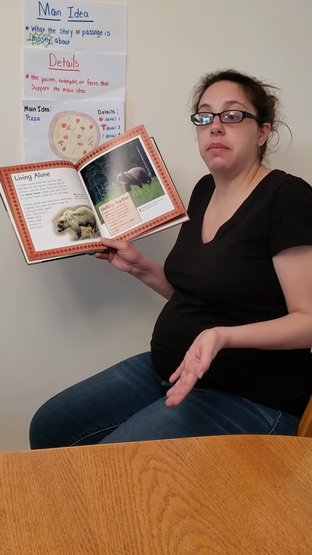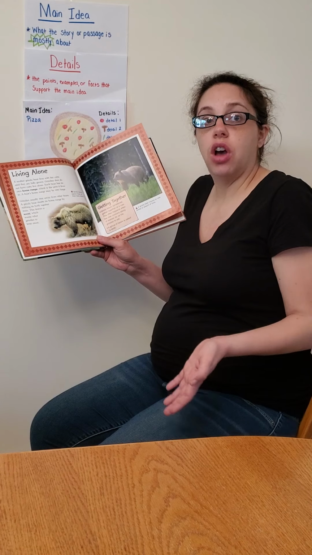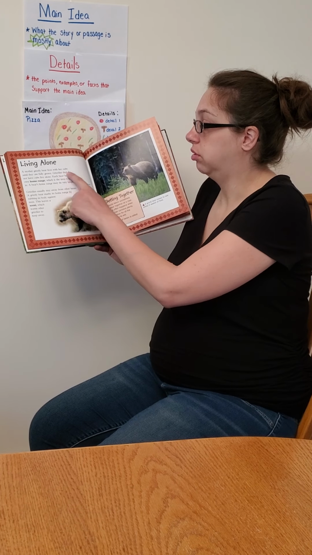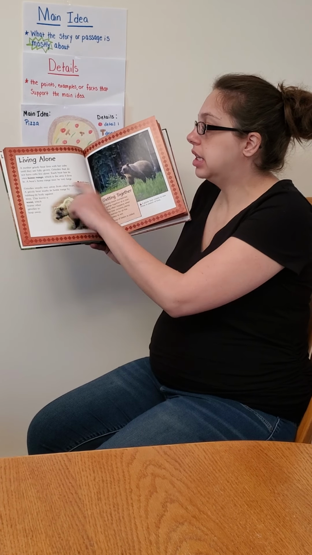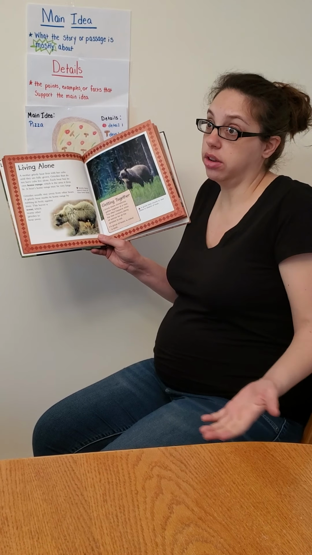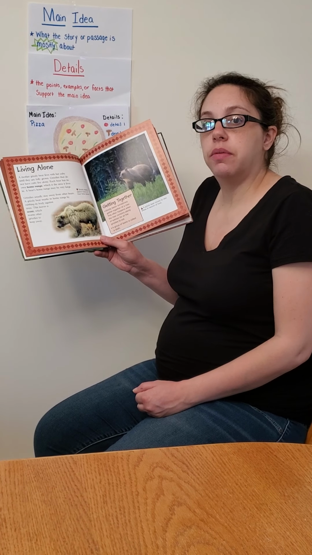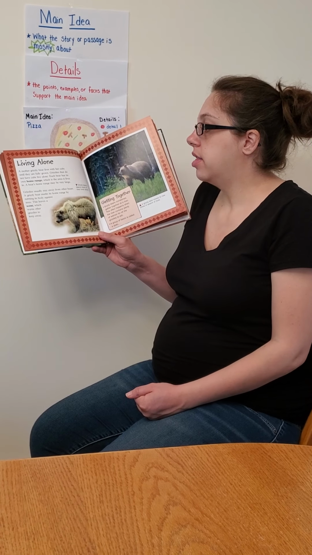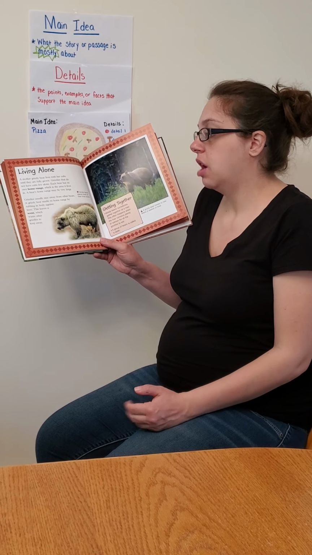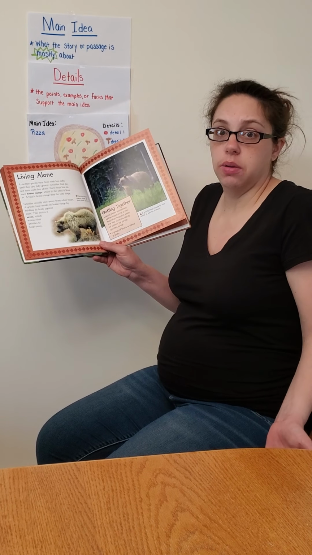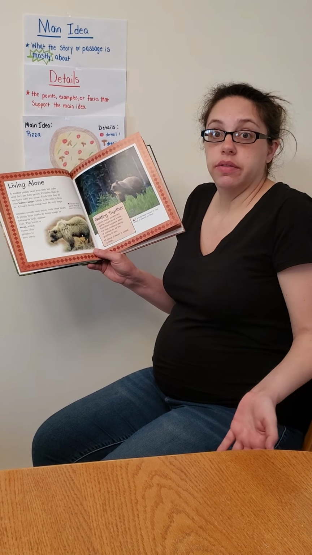What are details to support that main idea that grizzly bears live alone? The first one, grizzly bears that do not have cubs live alone. Right there. Another detail is that grizzlies usually stay away from other bears. That also tells us if they're staying away from other bears, they're living alone. And the third detail I pull out from this passage that tells us that grizzly bears stay alone is that a grizzly bear marks its territory or home range by rubbing its body against trees so that other grizzlies stay away. Those are the details that help support the main idea, which is grizzly bears live alone.